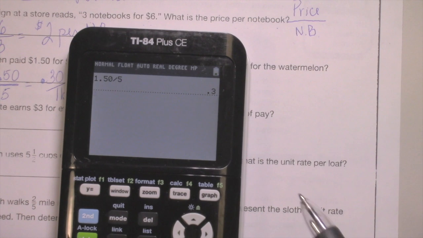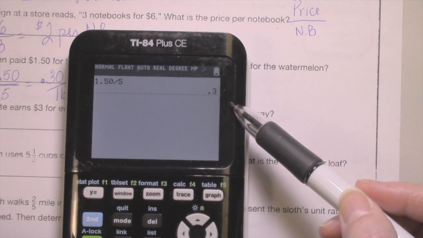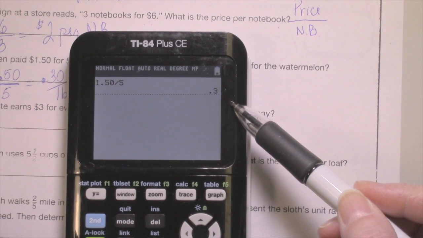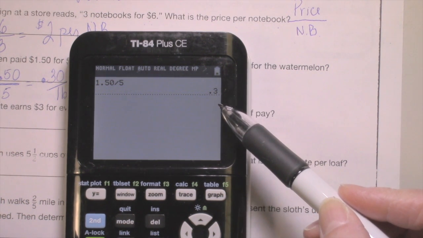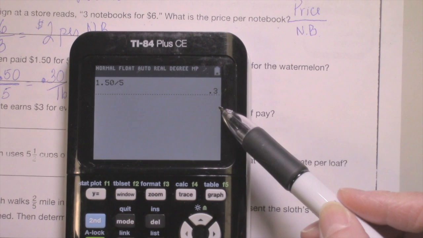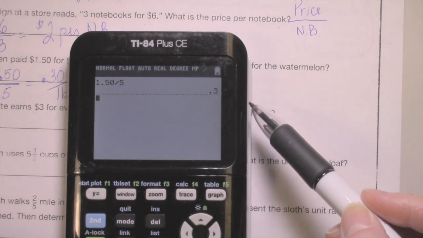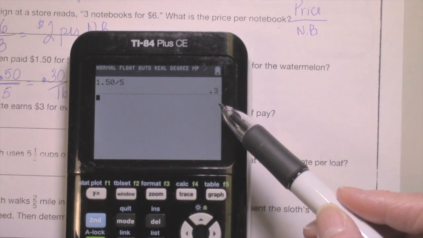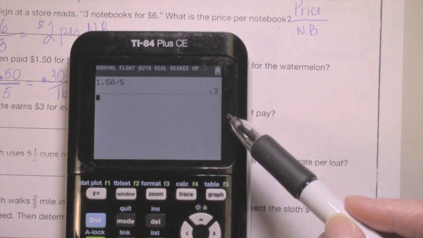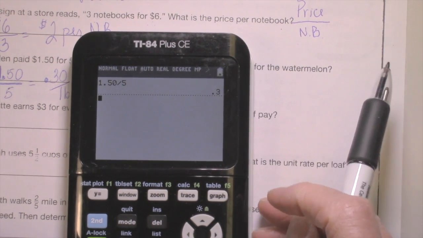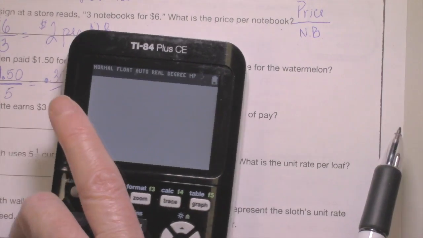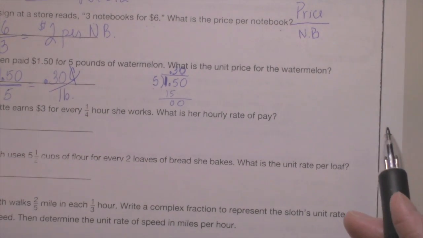0.30. Now guys, in a calculator, if you see 0.3, think money. It's not 3 cents. It is 30 cents. Be very careful with this. Common mistake. Kids will write down, oh, that's 3 cents. No, it's not. 0.3 is 3 tenths. 3 tenths is 3 dimes. 3 dimes is 30 cents. Okay? Cool. All right.